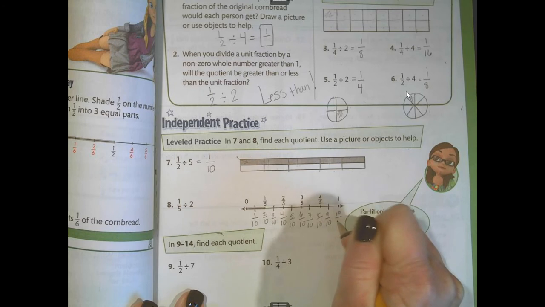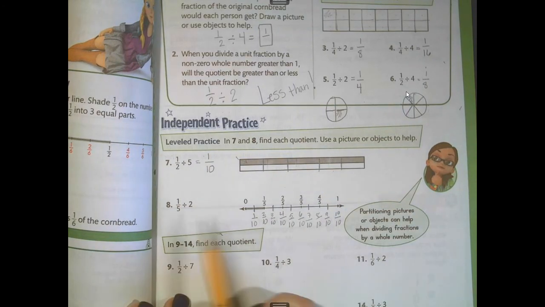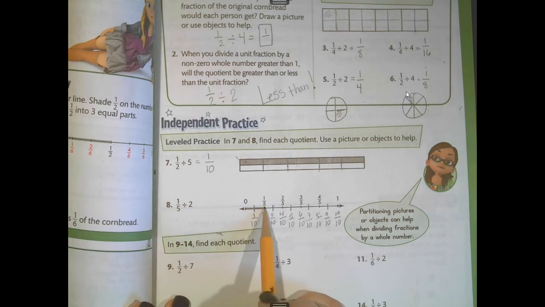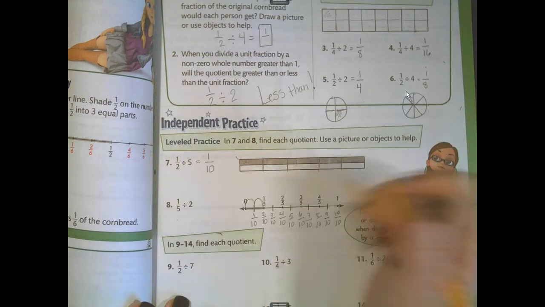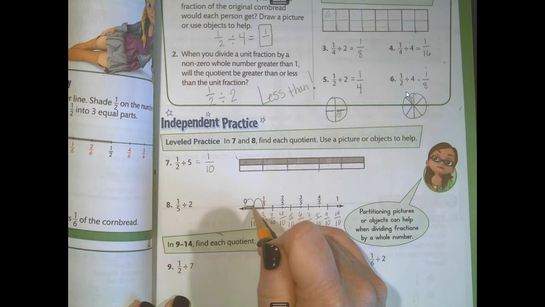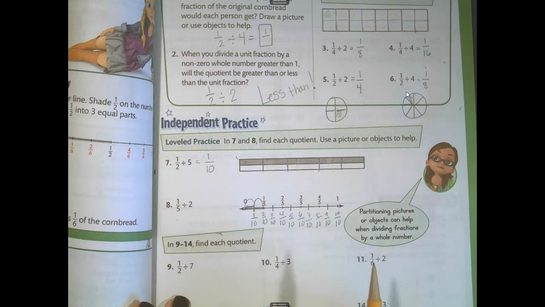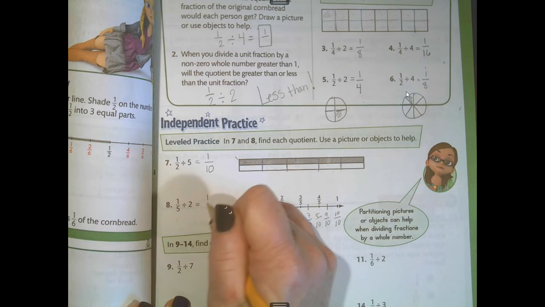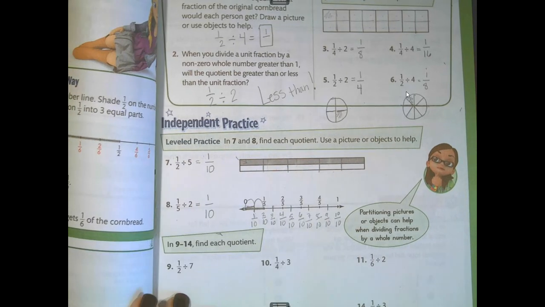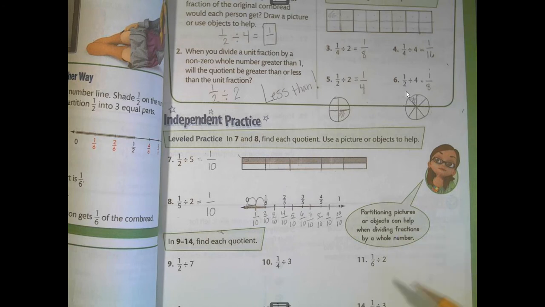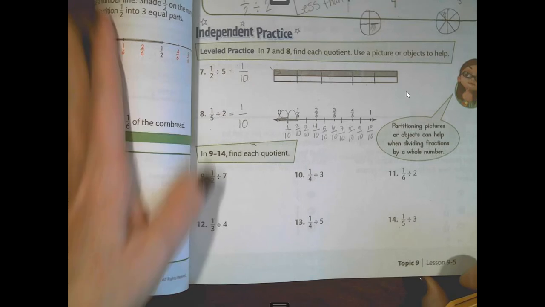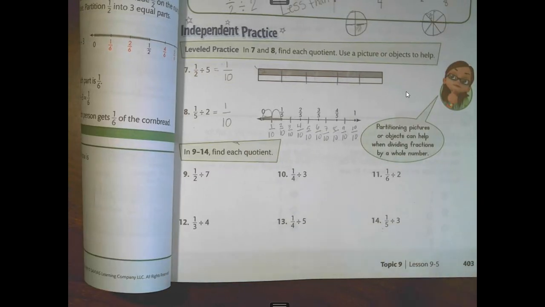We know 10/10 is going to be the 1 whole. So 1/5, this part right here, divided into 2 equal parts. Here are the 2 equal parts we're focused on. One of them is 1/10. All right, and like the little girl helper says, partitioning pictures or objects can help when dividing fractions by a whole number. All right, you're going to work numbers 9 through 14.